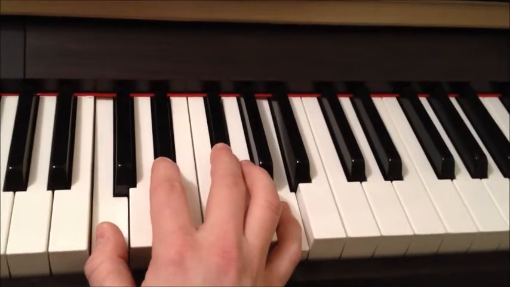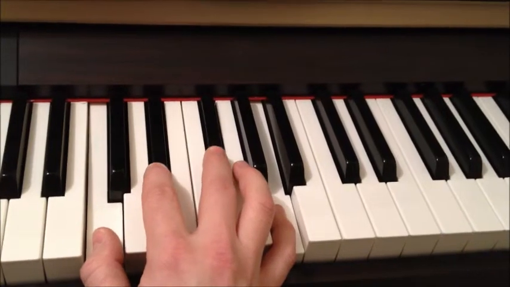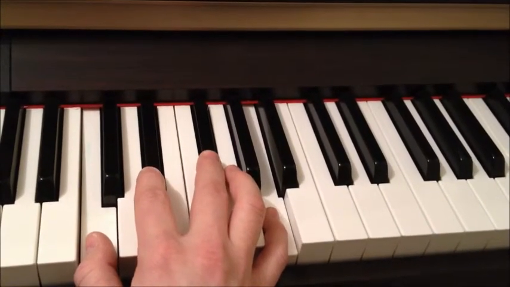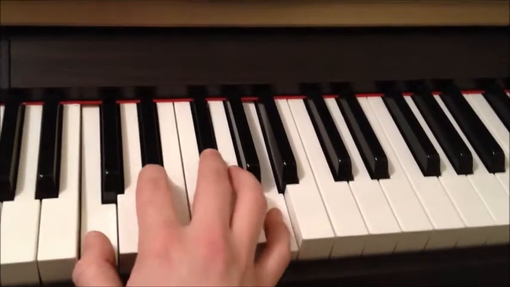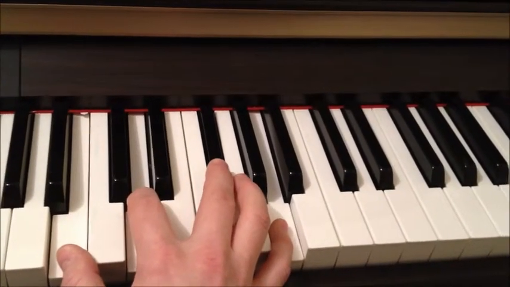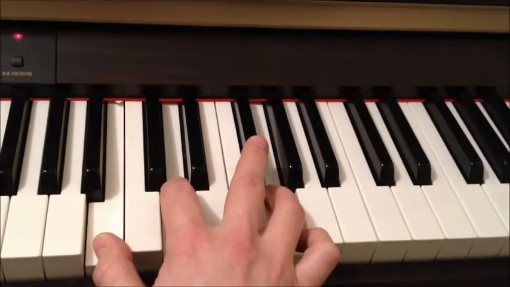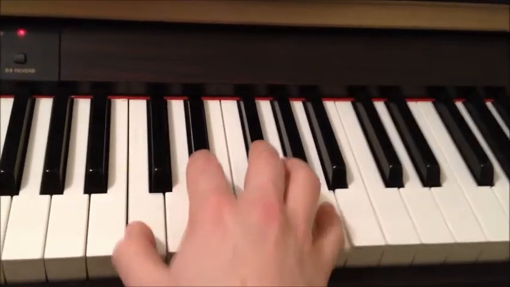So you go from C, E flat, G flat. Well, we have to be careful here, don't we? We have to call it a B double flat. Thumb down, index down, and then we can play that, which is an inverted G chord.